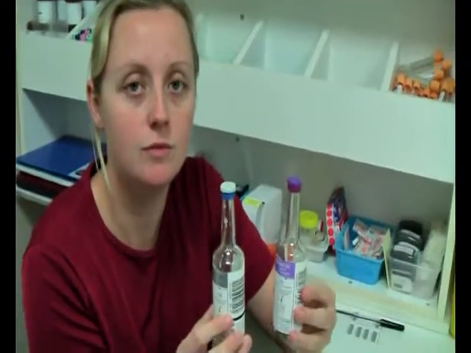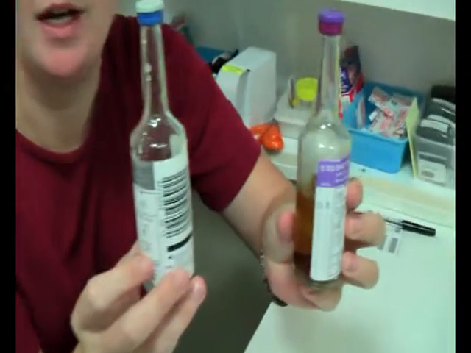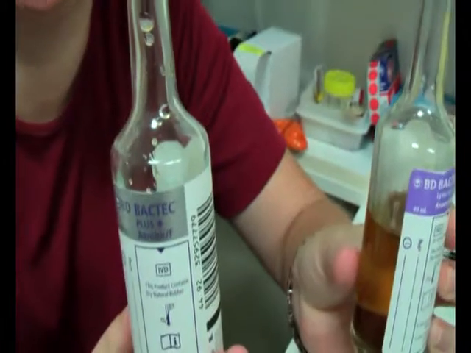We use 2 bottles. One anaerobic with no air present in the bottle, and the other one aerobic, which has air in the bottle.